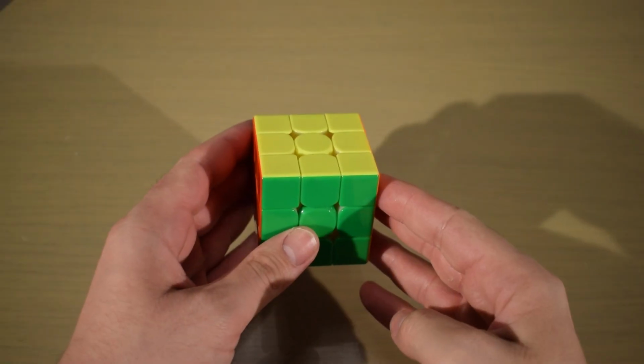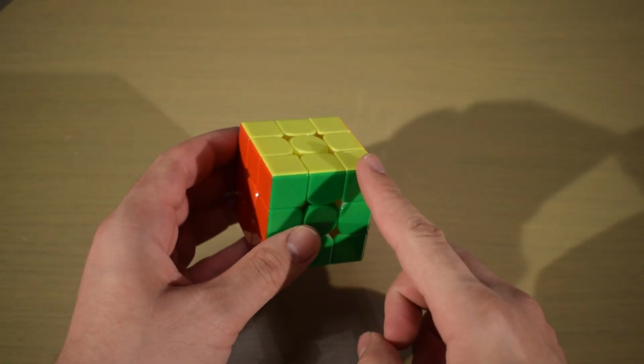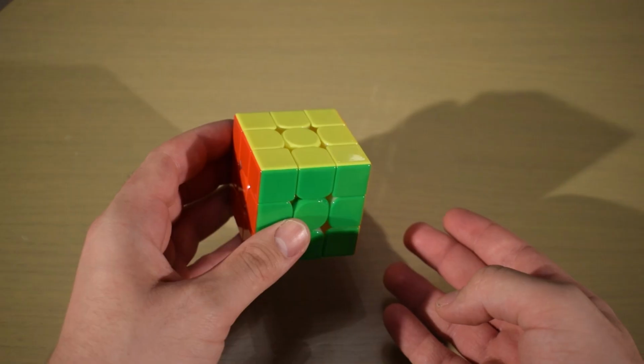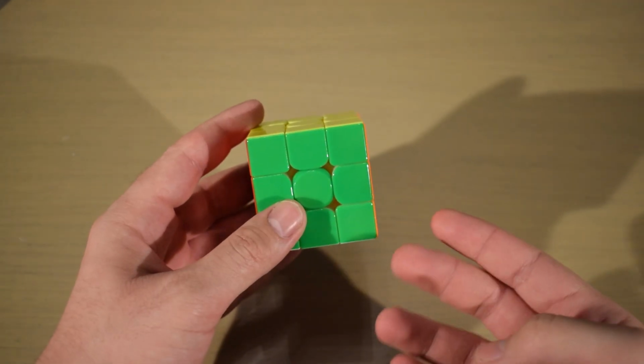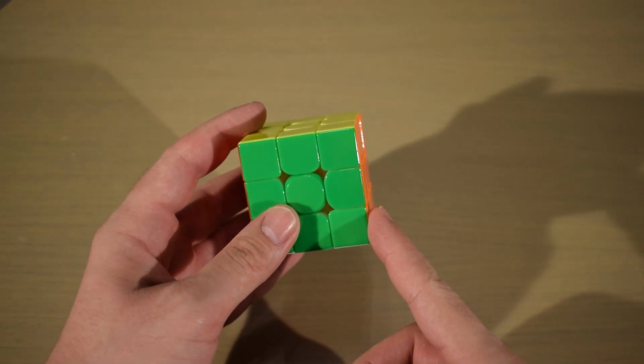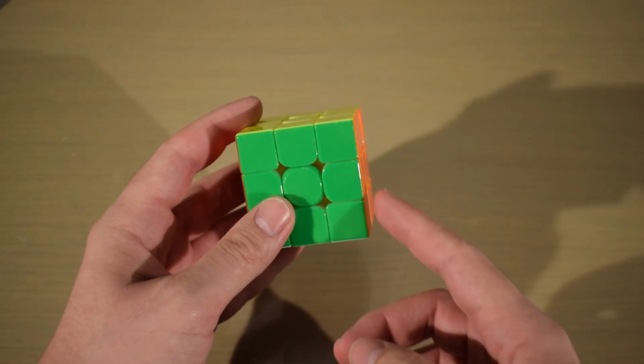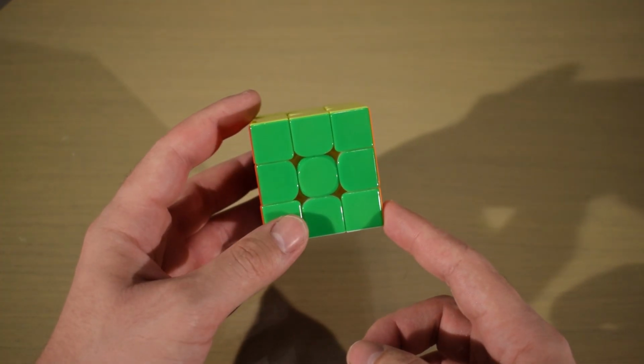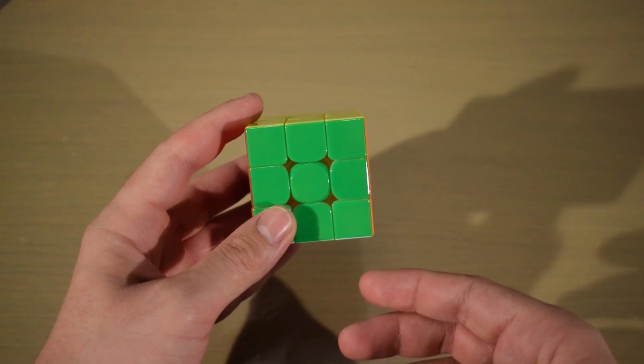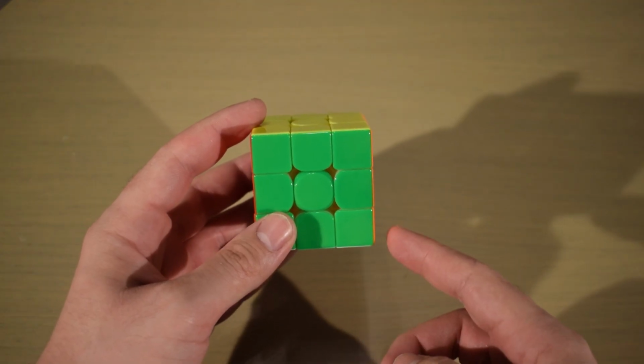Hi guys, in this video I'll teach you how to solve the last layer of the Rubik's Cube in less than 10 seconds. This method is for those who already know how to solve the Rubik's Cube using the beginner's method, or at least for those who know how to solve the first two layers of the Rubik's Cube. And besides this, you also should know the notations of the Rubik's Cube.